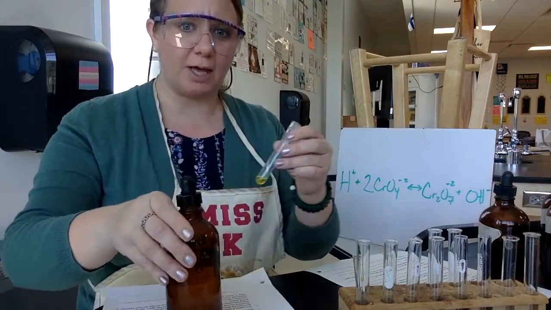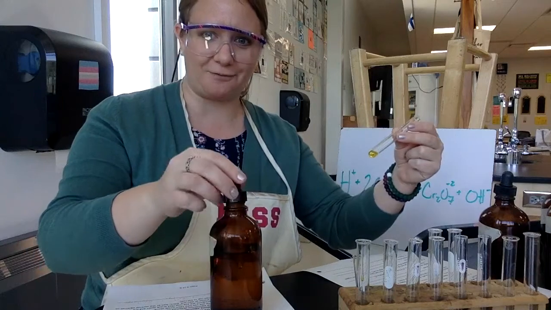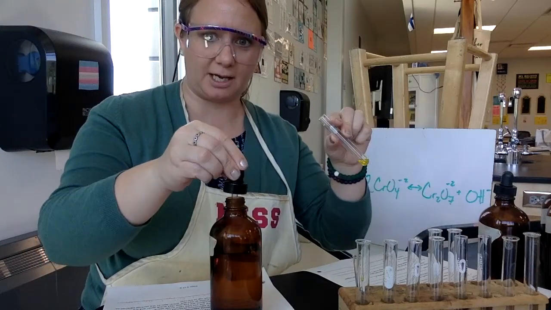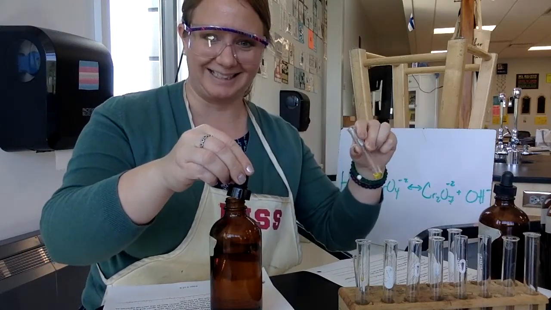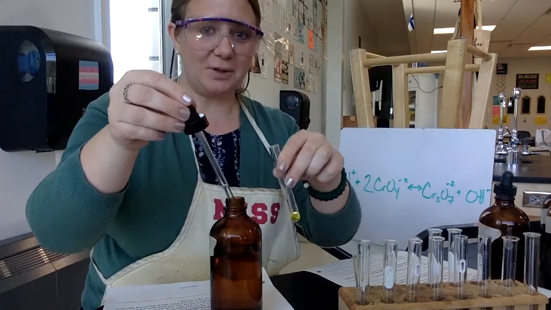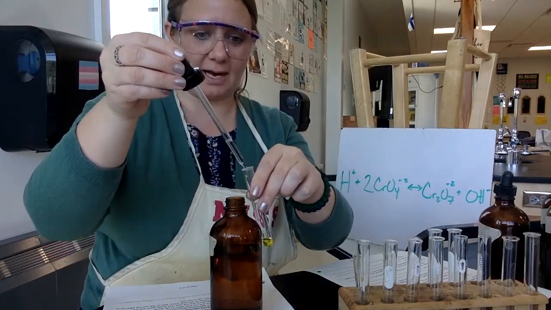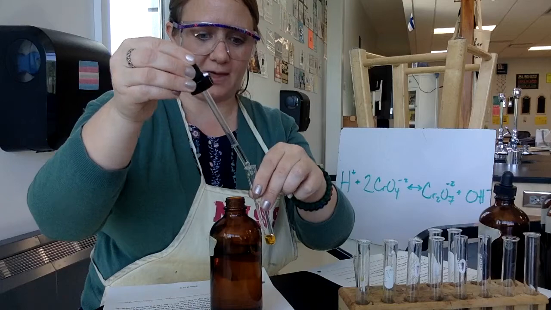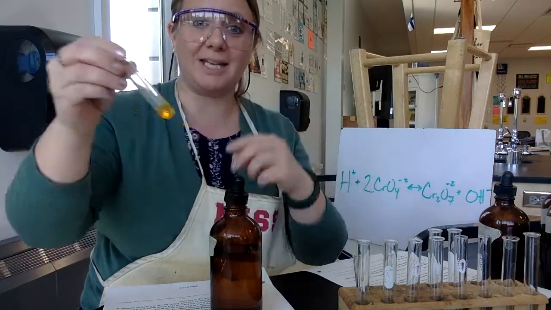So I'm going to actually do that. So let me try to put it in front of the white so you can see the color a little bit. Okay, so this is what it started as. And then I'm adding just a few drops of that. And right away, you definitely can see that change.